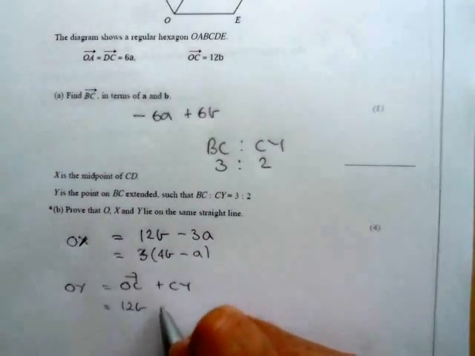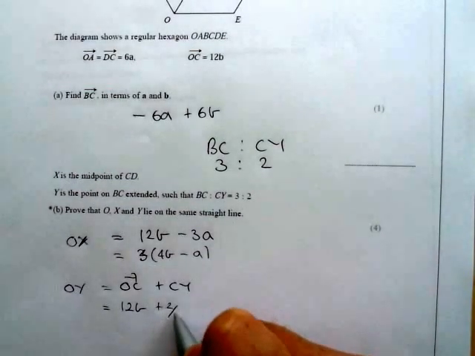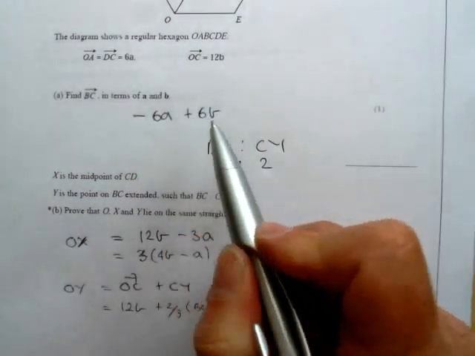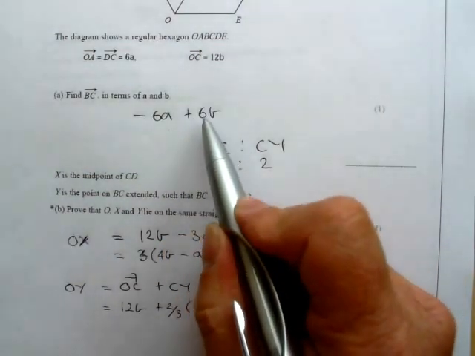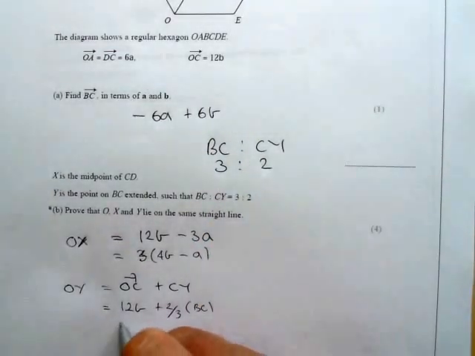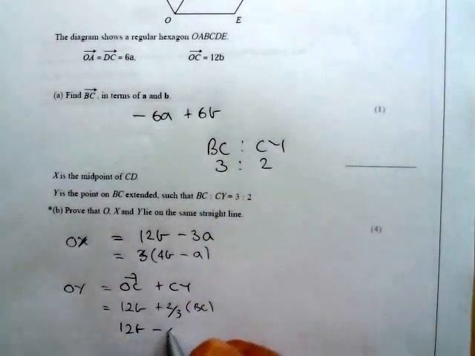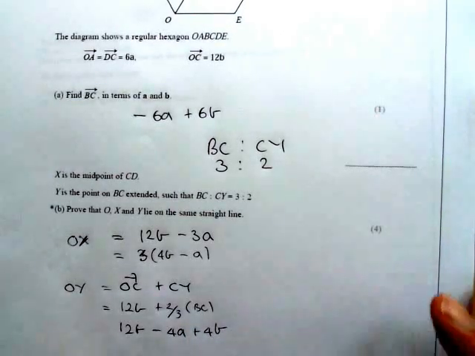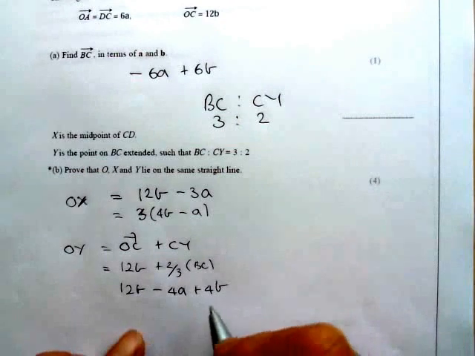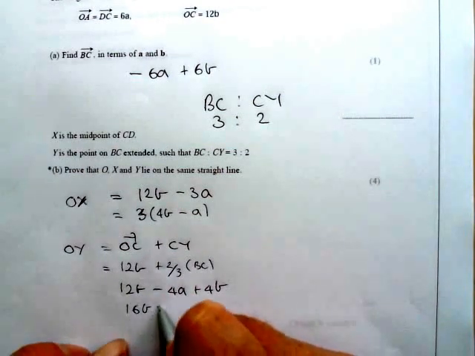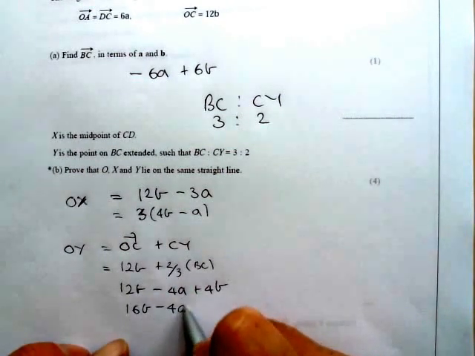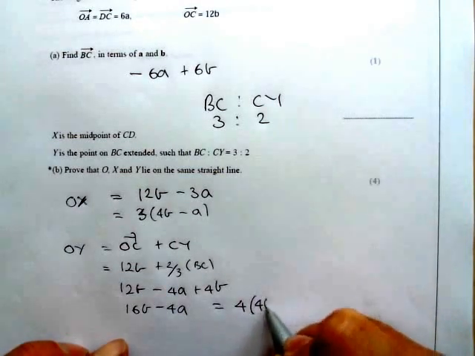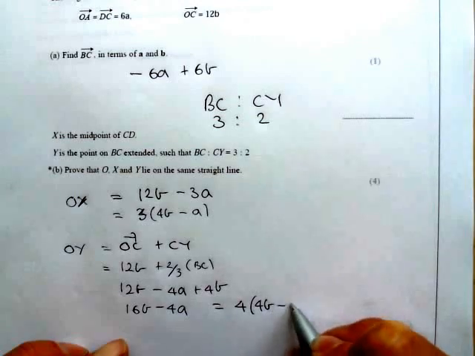So it's 12B plus CY, which is 2/3 of B to C. Now, 2/3 of minus 6 is minus 4, and 2/3 of 6 is 4. So this will be 12B minus 4A plus 4B. If we then simplify this, we've got 16B altogether minus 4A. Now we have 4 as a common factor, so we have 4 lots of 4B minus A.